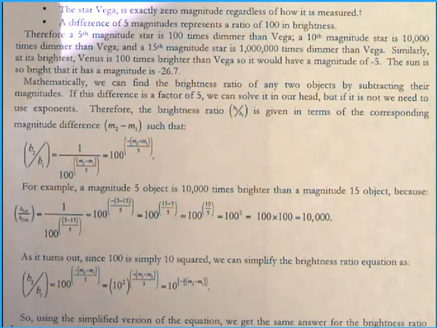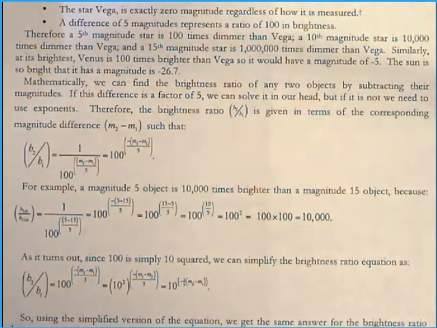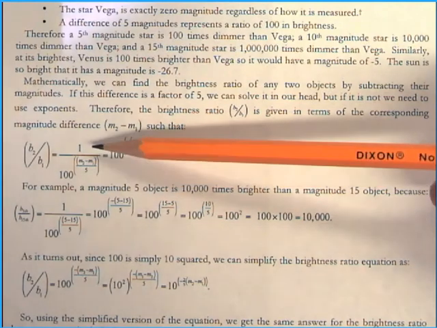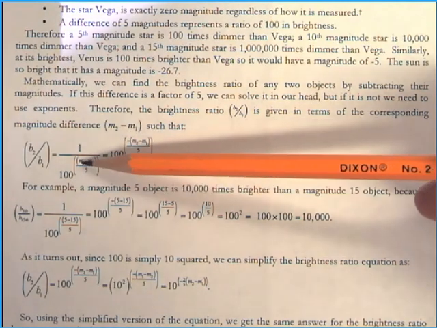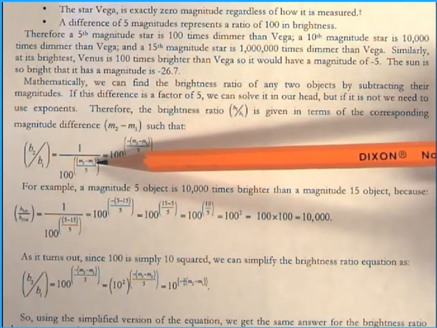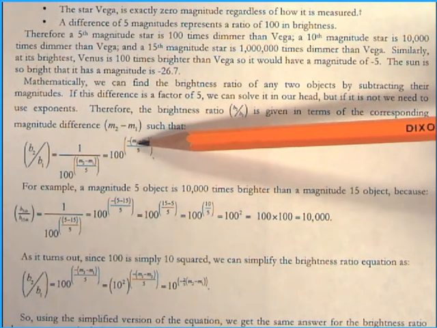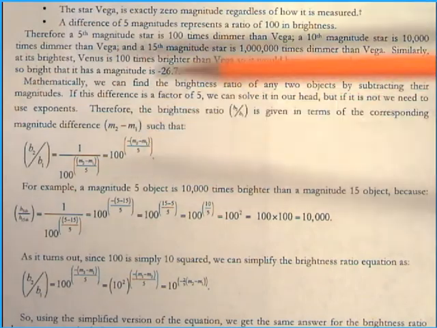Therefore, the brightness ratio, B2 over B1, is given in terms of the corresponding magnitude difference, M2 minus M1, such that the ratio of the two real brightnesses, B2 divided by B1, equals the reciprocal of 100 to the difference divided by 5. And that's the same thing as saying it's 100 to the negative of that difference, which is the same thing as reversing these two and making it positive if you wanted.